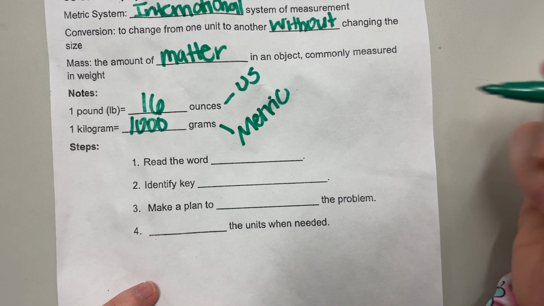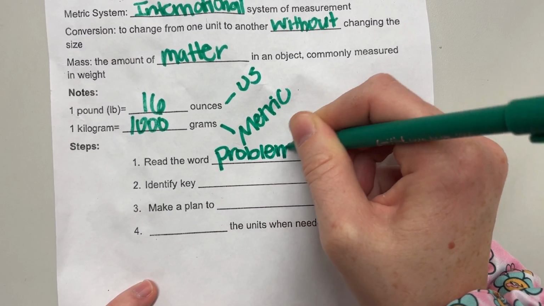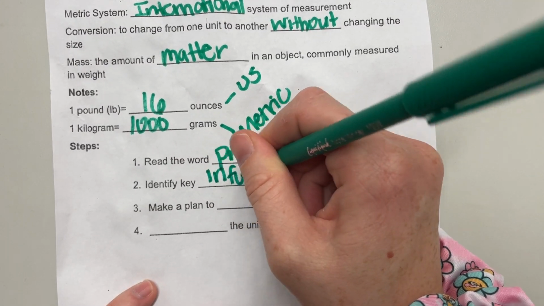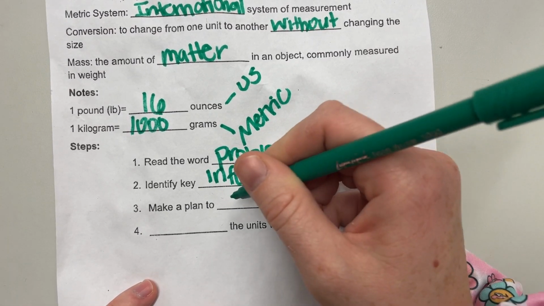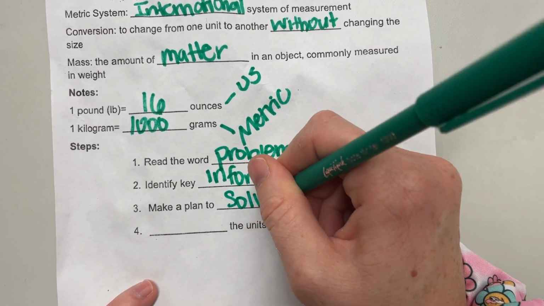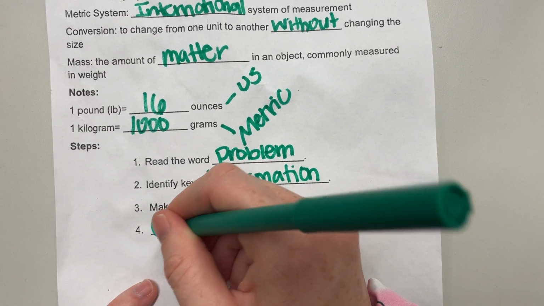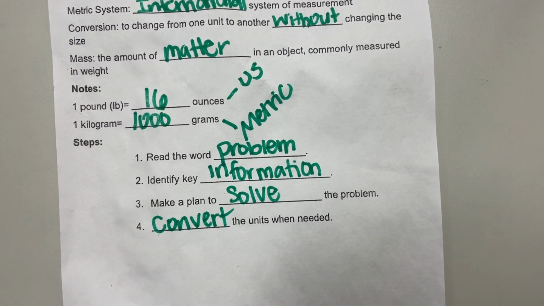Our first step is read the word problem. Our second step is identify key information. Step 3 is make a plan to solve the problem. And then finally, step 4 is convert the units when needed. Okay, you're gonna pause, you're gonna watch. I have my red pen out.